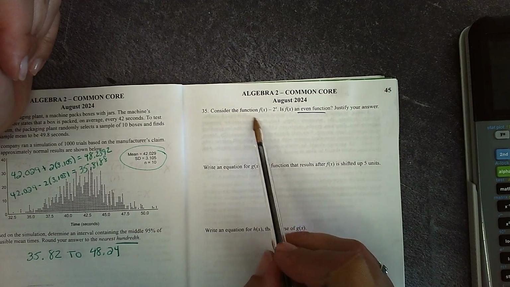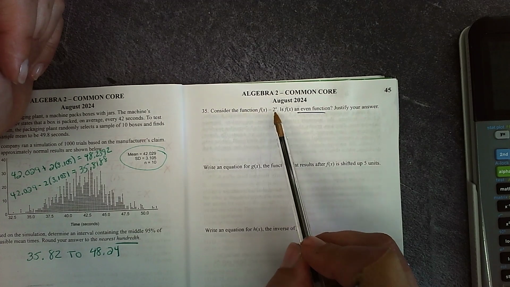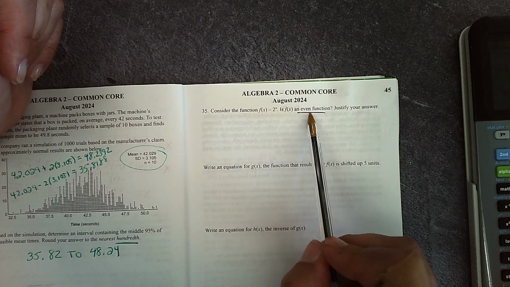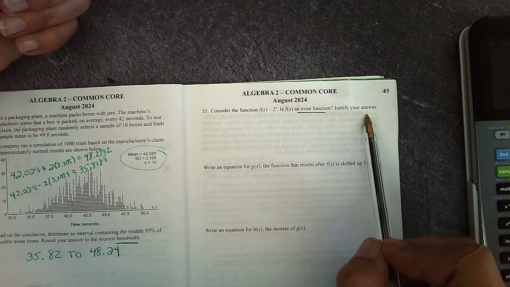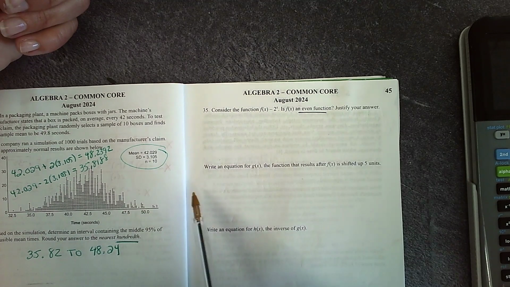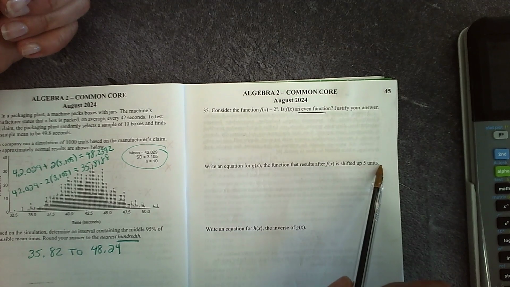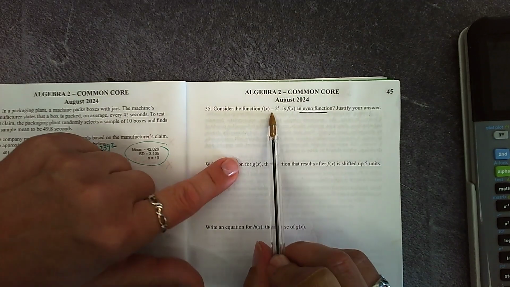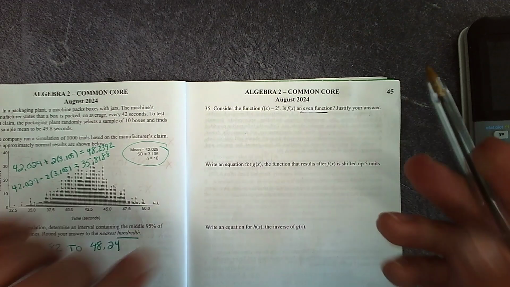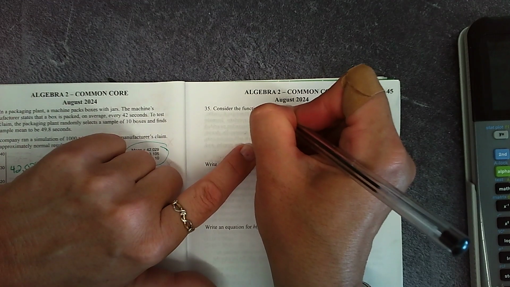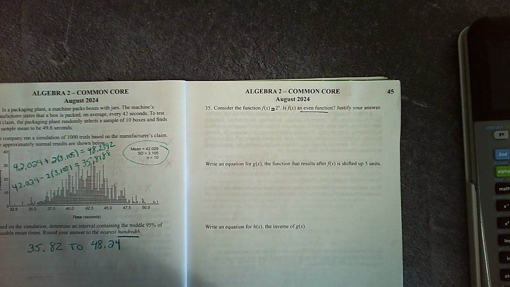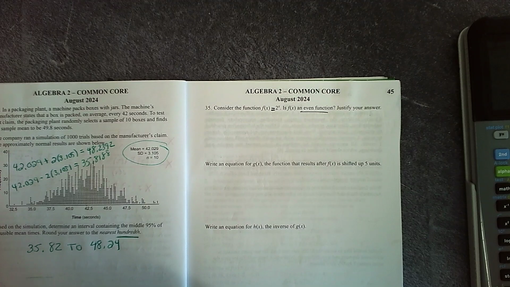Consider the function f of x = 2 to the x. Is f of x an even function? Justify your answer. But did they give us a function? Or the function results after x is shifted up 5. I think that's supposed to be an equal sign. That's a typo. Is that an even function?